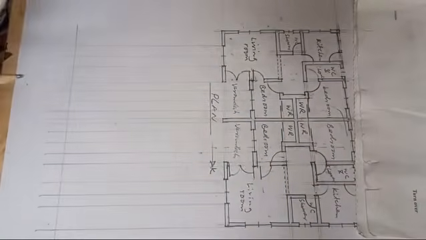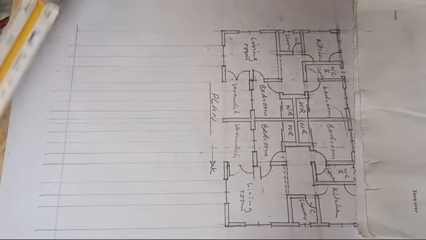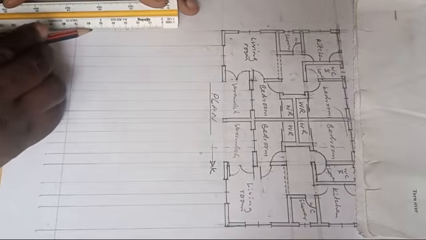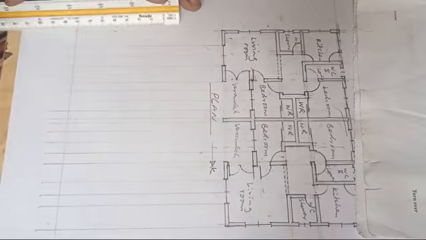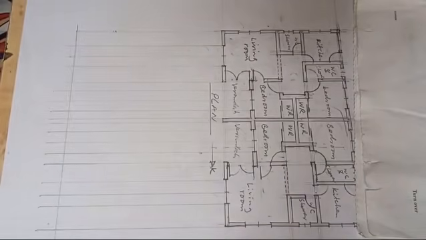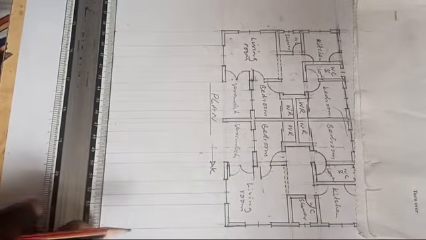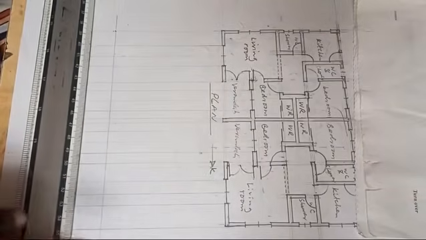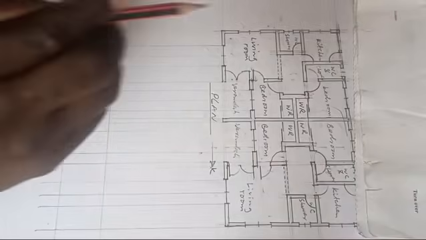So let us measure our 3,100. Don't forget, you have to use a scale of 1 to 100. So 3,100, 1, 2, this is 3,100. So that level, you roll that level, 3,100, roll it.